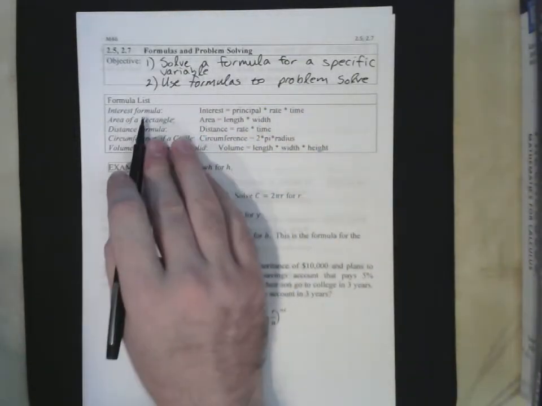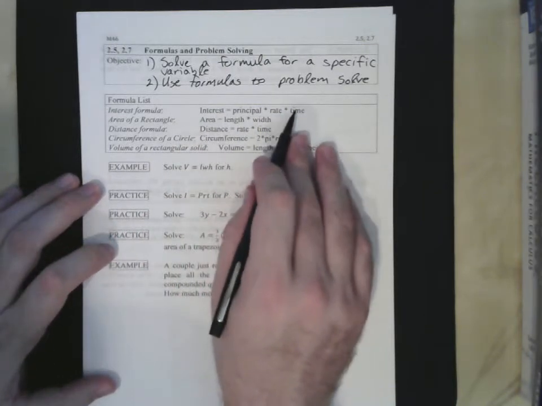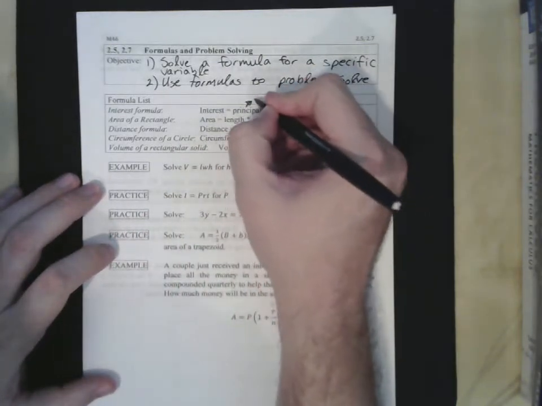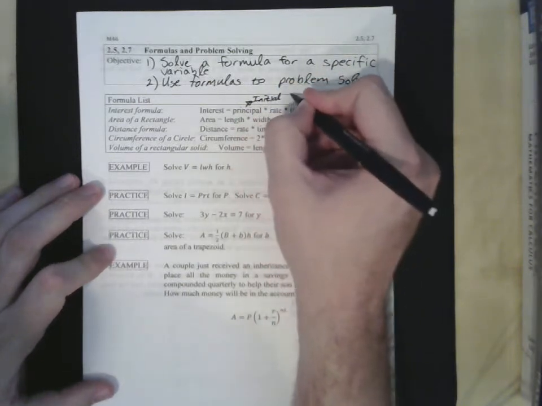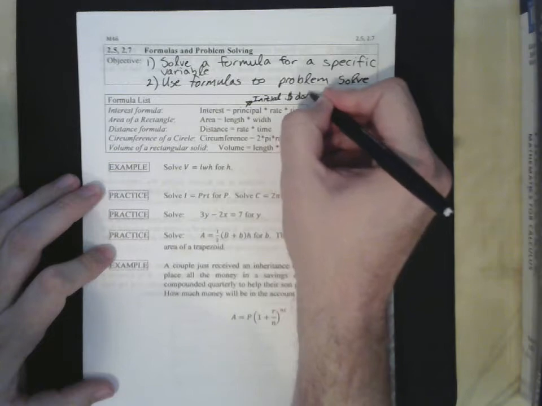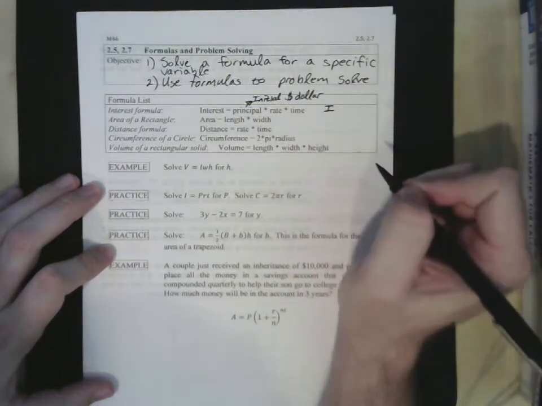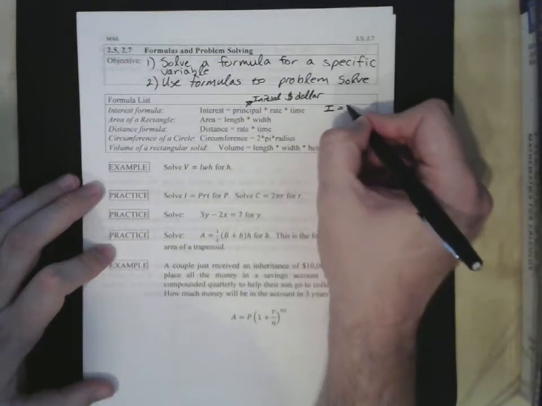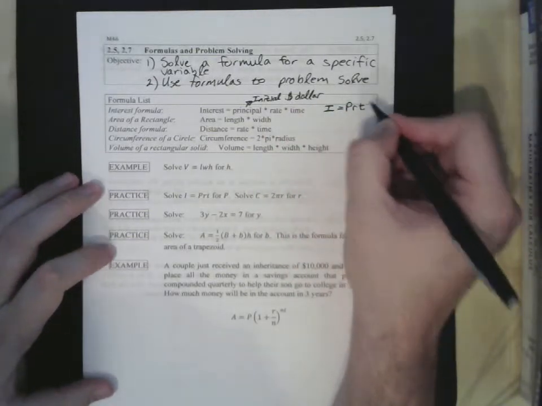Starting with the interest formula, interest equals principal times rate times time. The principal is your initial value or initial investment or initial dollar amount. Interest is always represented as I, and it equals P times rate times time, or PERT.